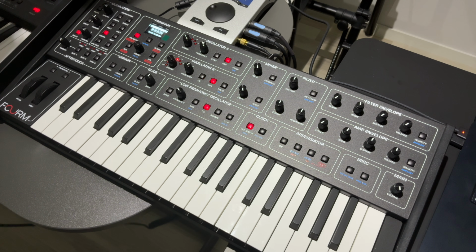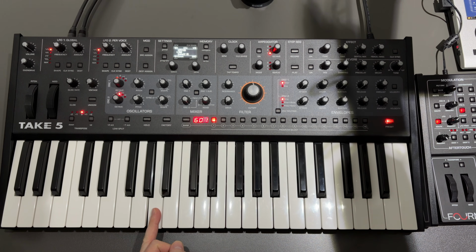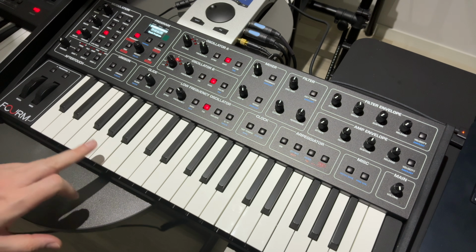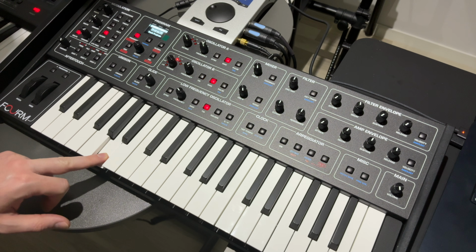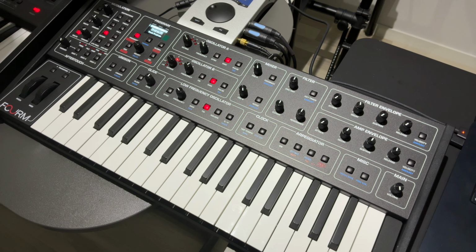I do hear some difference: the Take 5 in the filter with the resonance feels a bit warmer, like it's smoothing off, like adding some nice distortion on top. The Fourm, not the same way. But really, I cannot say that I would prefer one over the other, because this is so subjective and depends on what I want for the sound and what I'm using it for. So it ain't easy.